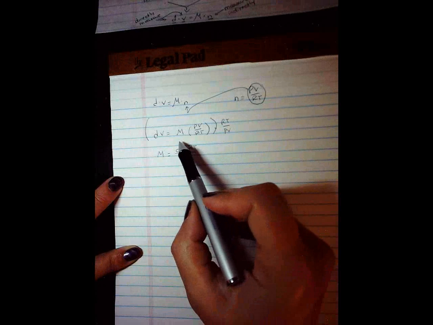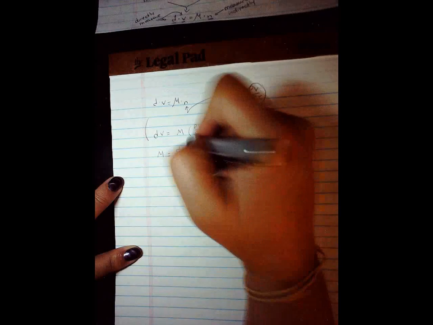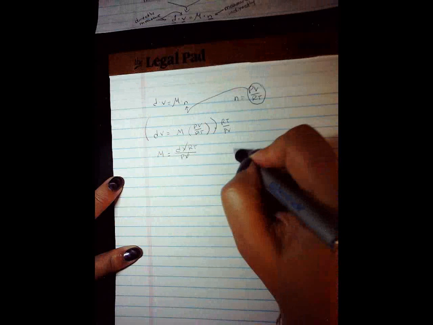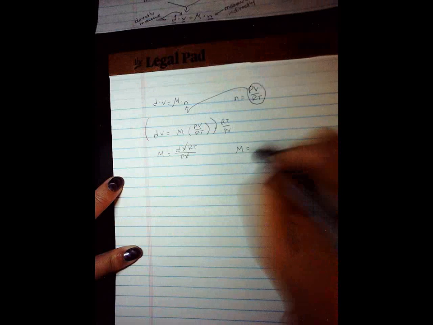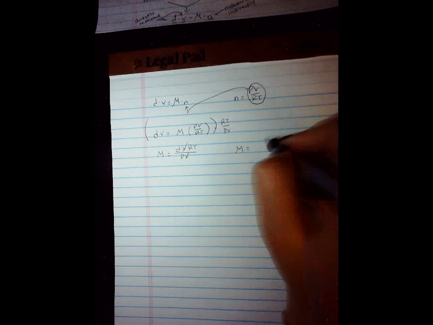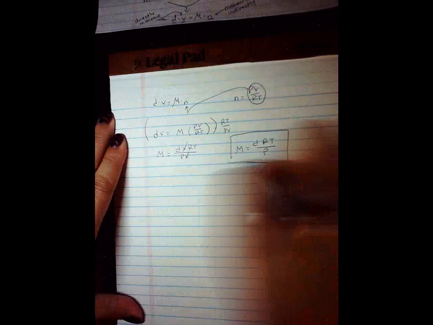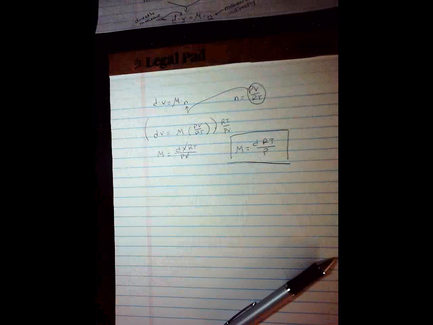Is there a variable that cancels out? Which one? So this final equation, which is the one that you have to memorize, which is a combination of all three of these that we just discussed, is M equals dRT over P. And this is the one that you memorize. This is the one that we're going to use in sample problems.